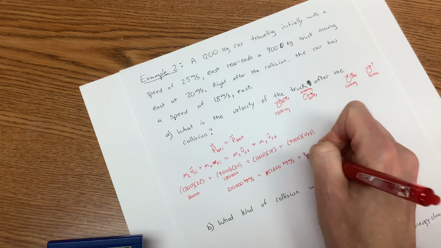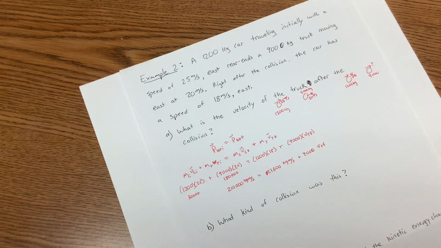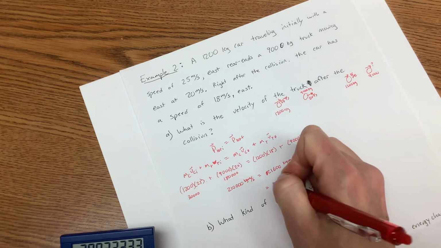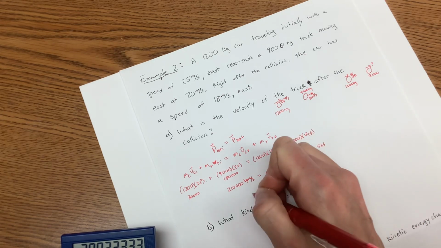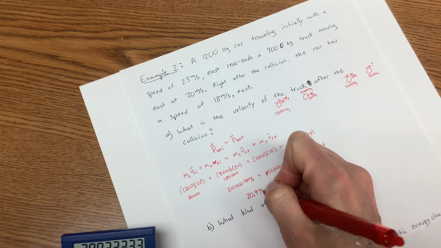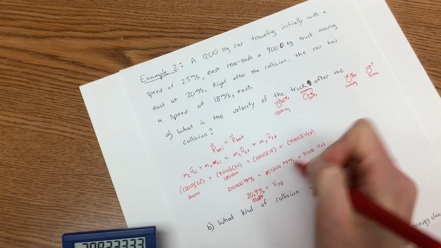We'll be dividing that by 9,000 to get VTF. 21,600 divided by 9,000. All right, so the truck afterward is going 20.9 meters per second and still east.